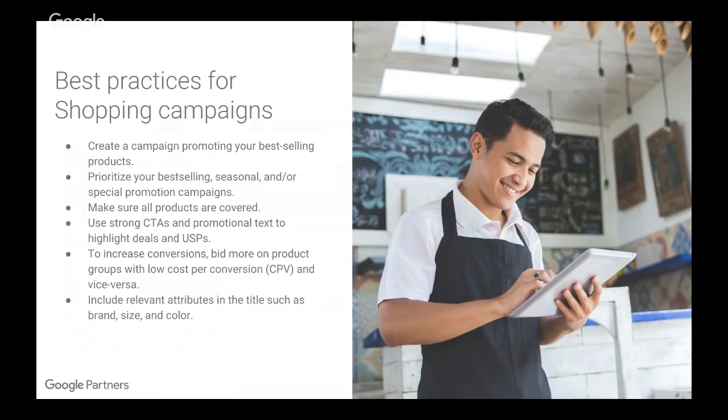If you know certain books do better than others, make sure that you have a bestsellers list. Again, prioritize your best-selling seasonal or special promotion campaigns, put them on high priority to make sure that those campaigns and those products are always getting the lion's share of impressions and clicks and doing as well for you as possible.